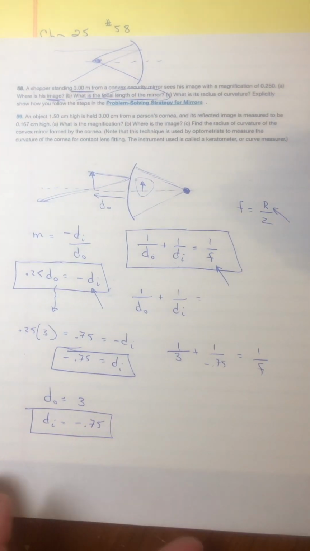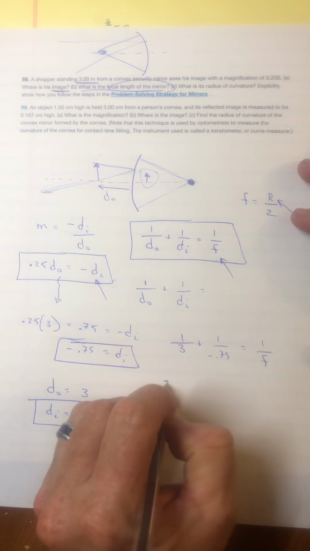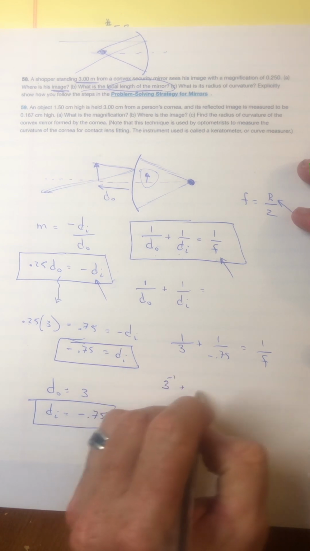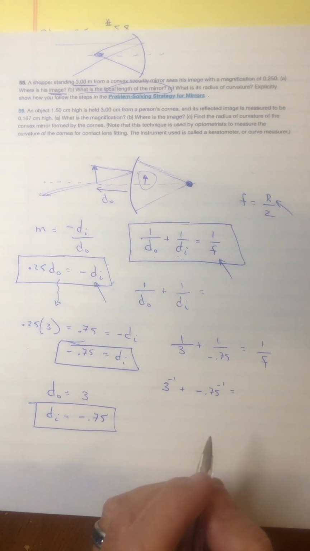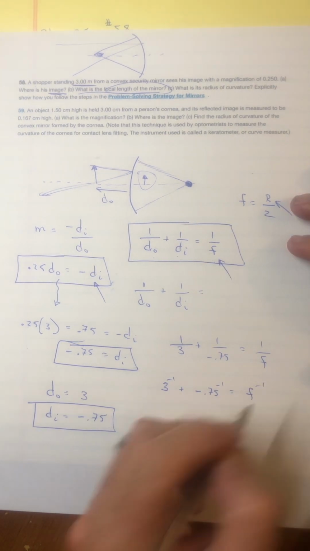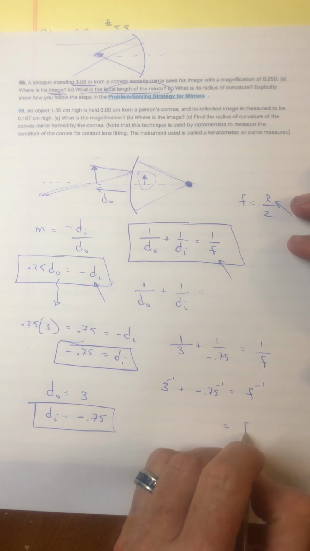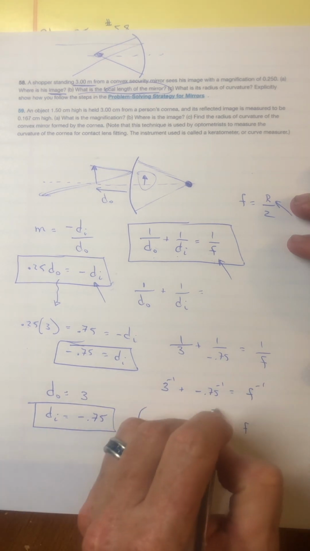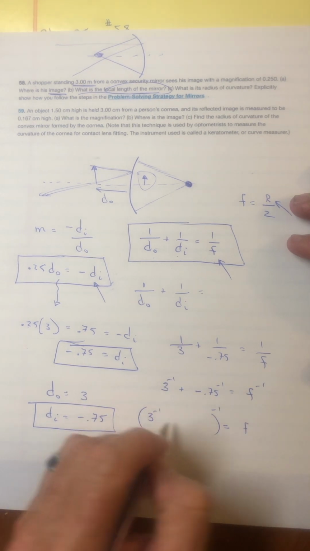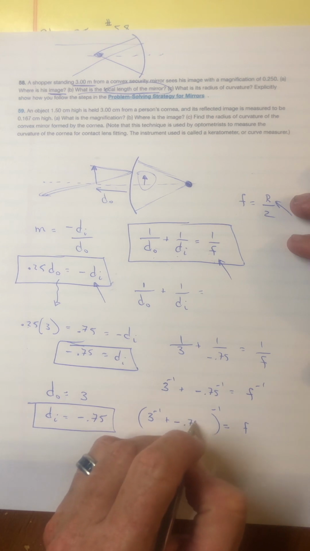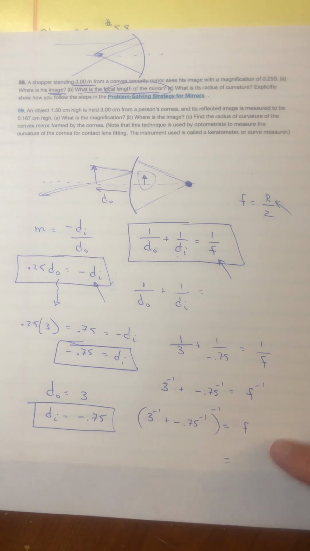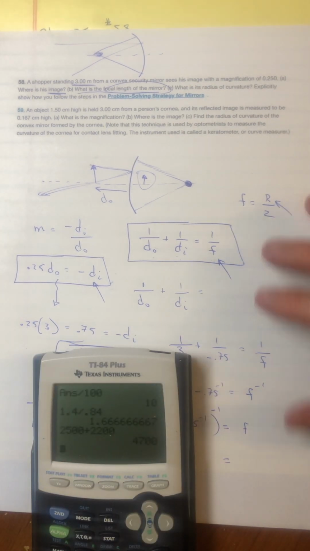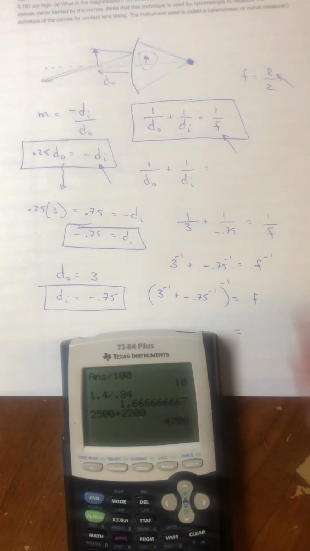And those of you who've watched other videos know I like to write it this way: 3 inverted plus a negative 0.75 inverted is then equal to the focal length inverted. And then that way, if I go 3 inverted added to a negative 0.75 inverted, and then take that whole quantity and invert it, I get the focal length. And it makes it really easy to put that into the calculator using the reciprocal key right here.